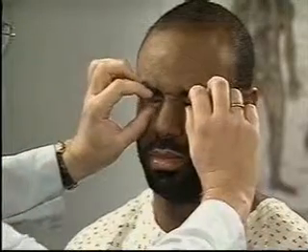Next, ask the patient to raise his eyebrows, frown, close his eyes so tightly you can't open them, show his teeth, smile, and puff out his cheeks. Normally, the patient can do these maneuvers easily and symmetrically.